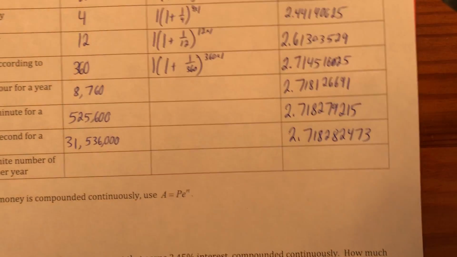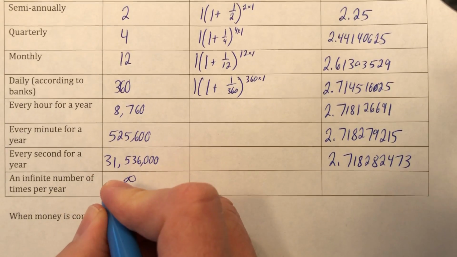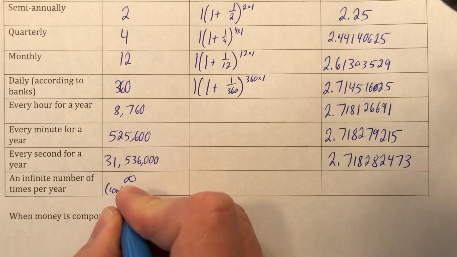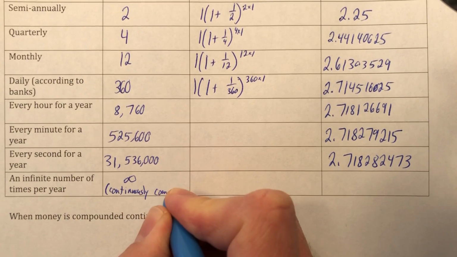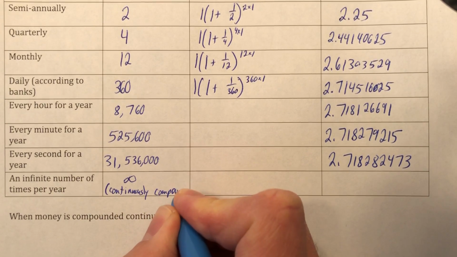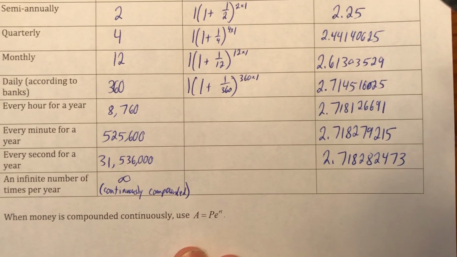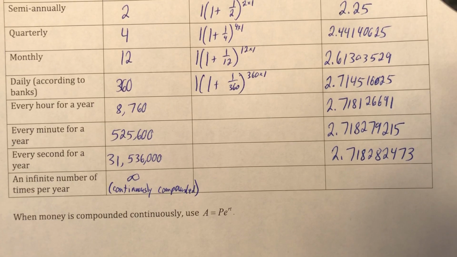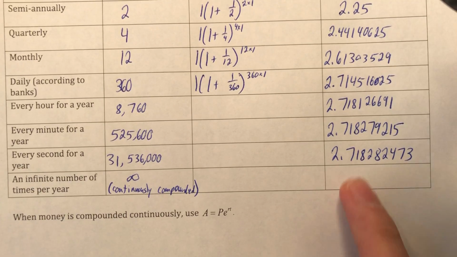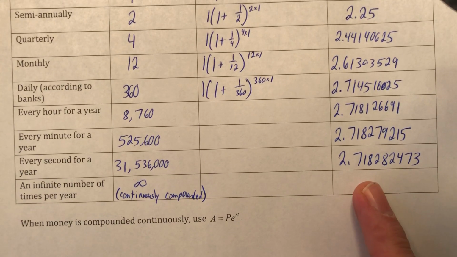2.71828247 an infinite number of times per year. I'll put an infinity there, and I'm just going to put in parentheses continuously compounded, like every infinitesimal second my interest is kicking in, which sounds like I'd get a lot of money, but I don't. I'll tell you what I get. I get $2.72. That's it. Sorry. That's all you get.